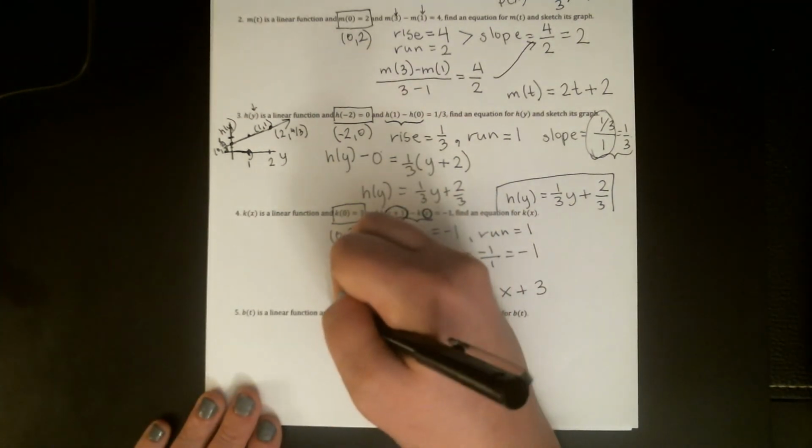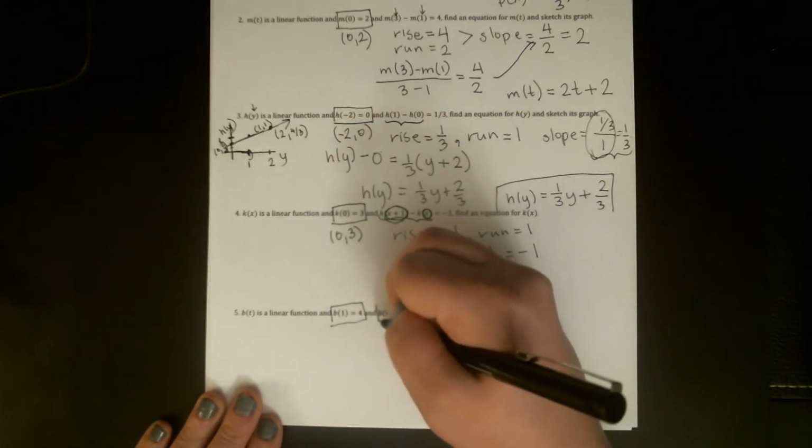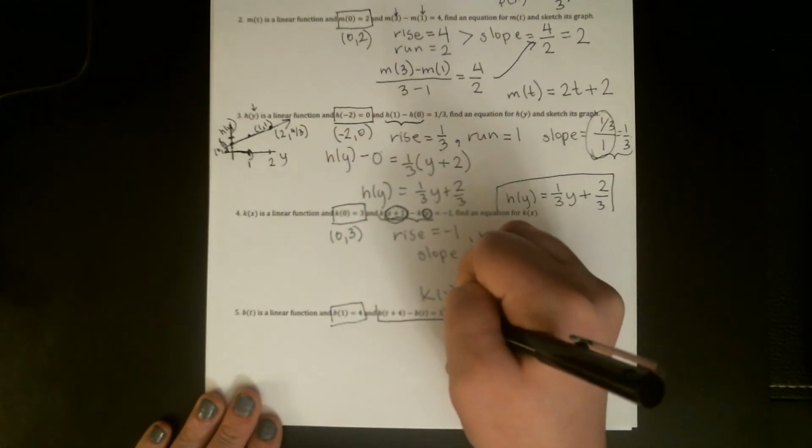Okay, last one. More of this kind of messy looking notation. If b is a linear function and b of 1 equals 4 and b of t plus 4 minus b of t equals 3, we want to find an equation.